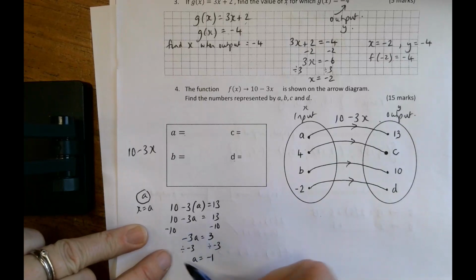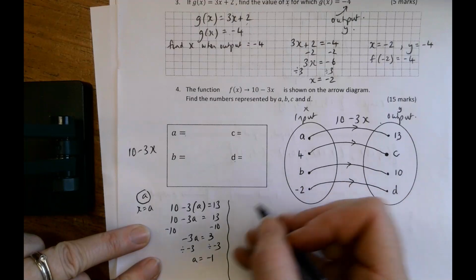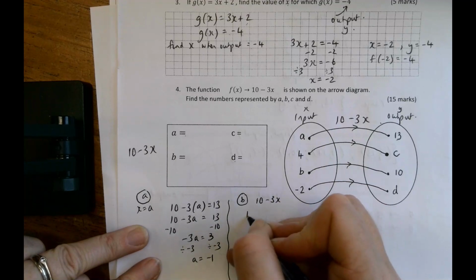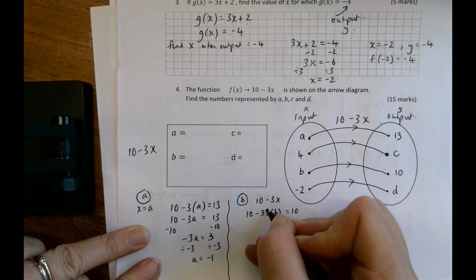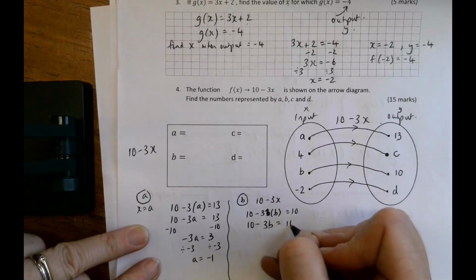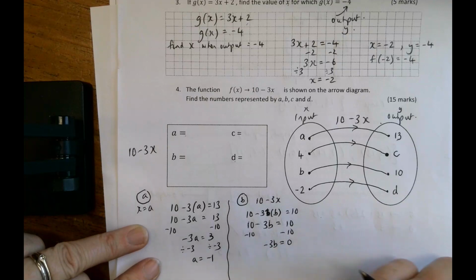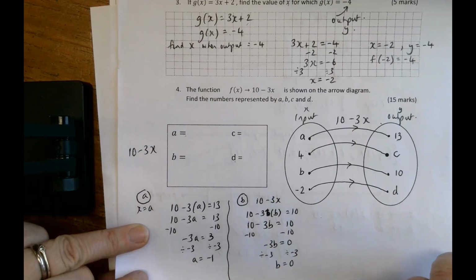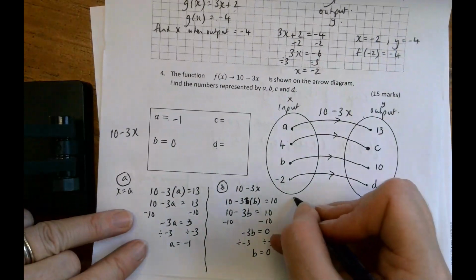That was the bit where people fell down. I had to divide by negative 3. For b, it's 10 minus 3x again. So 10 minus 3 times b, but this time it equals 10. So 10 minus 3b is equal to 10. So minus 3b must be 0. If minus 3b is 0, then b must be 0. So b is 0, a is minus 1. That's the two harder questions.